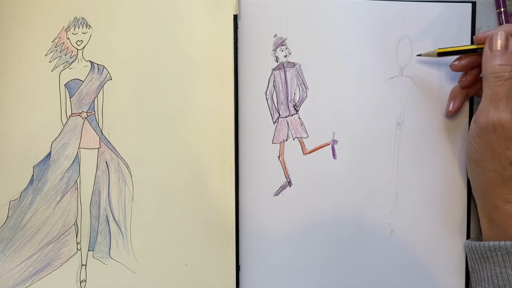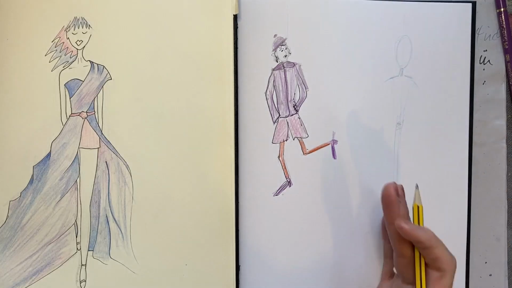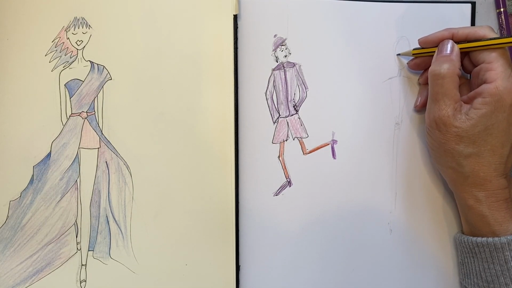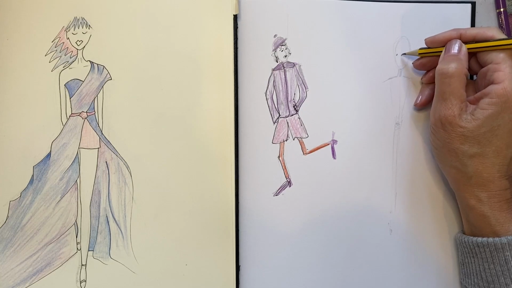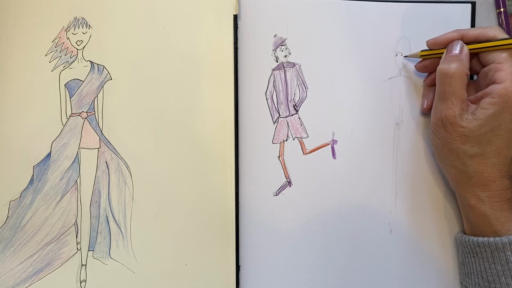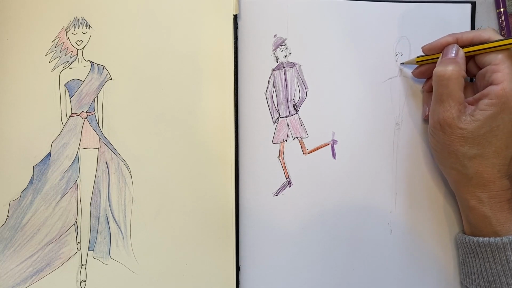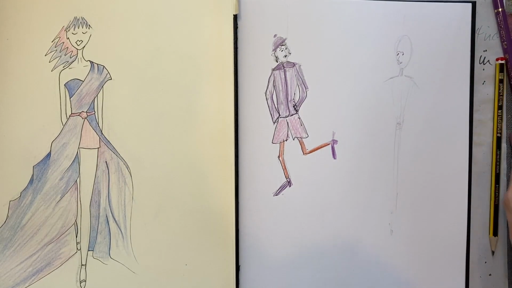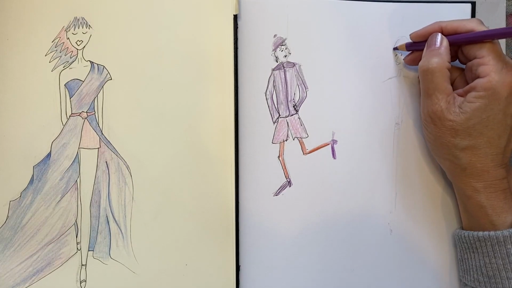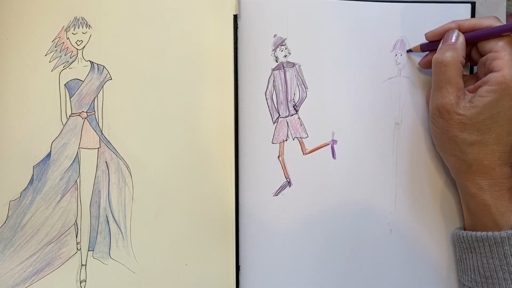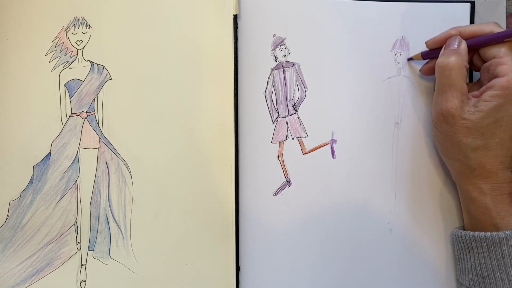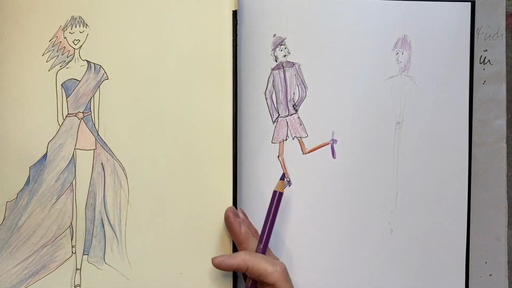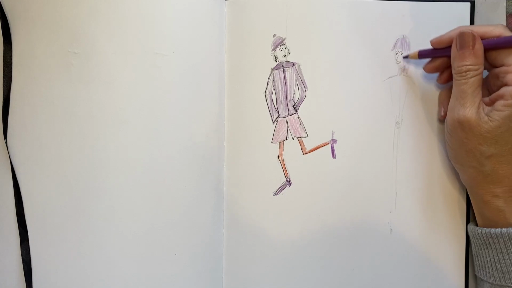And I think I might have her, even though she's facing this way, her body is facing this way, we can still have her eyes this way, as if she's looking at her friend. So we could have her like that. Say, just putting in an idea. I'm going to move that out of the way now because I don't want to be distracted by that.